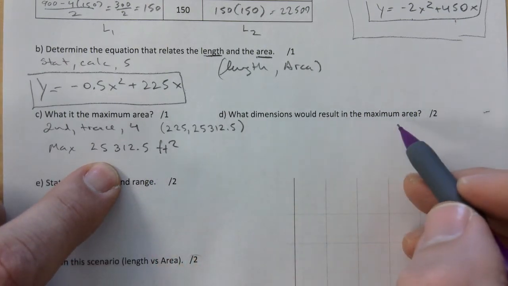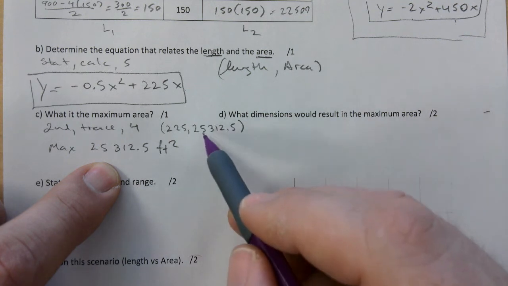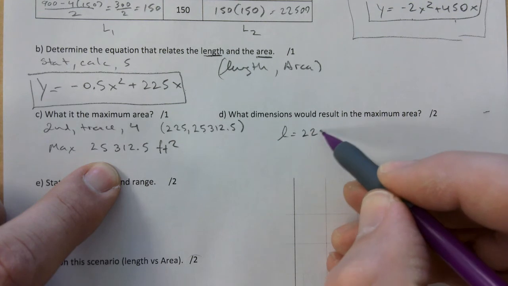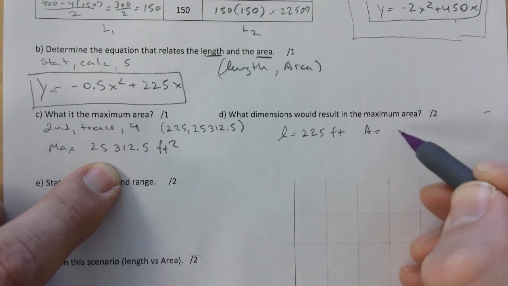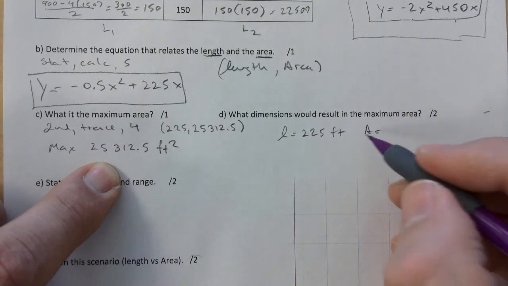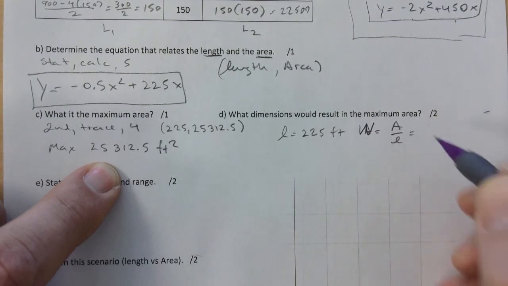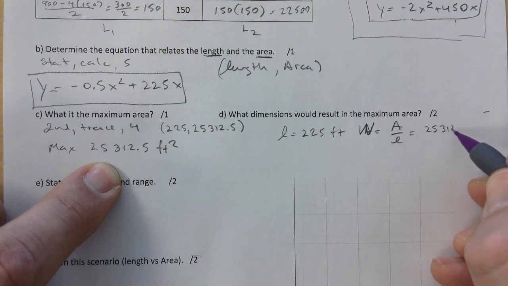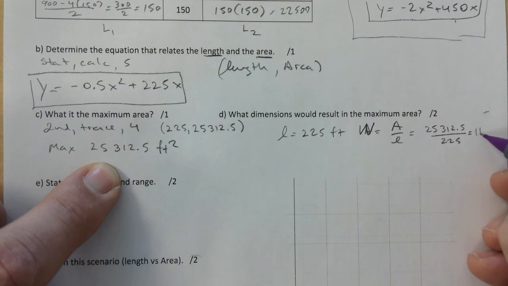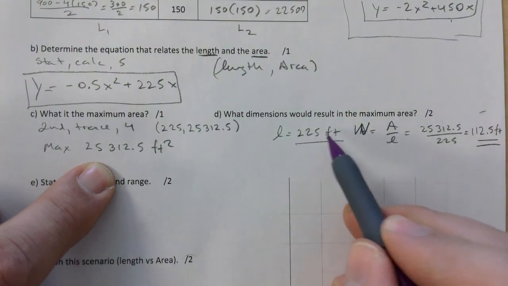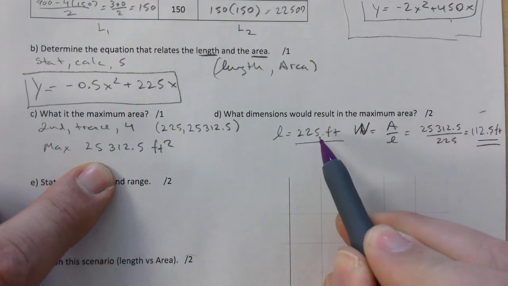And then what dimensions would result in the maximum area? You base it on what you have already. I know that the length is 225 feet and that the area is 25,312.5, so the width is going to be area divided by length. And that's 25,312.5 divided by 225. And that gives you 112.5 feet. Like that. So you get 1 mark for each. This one is a freebie.